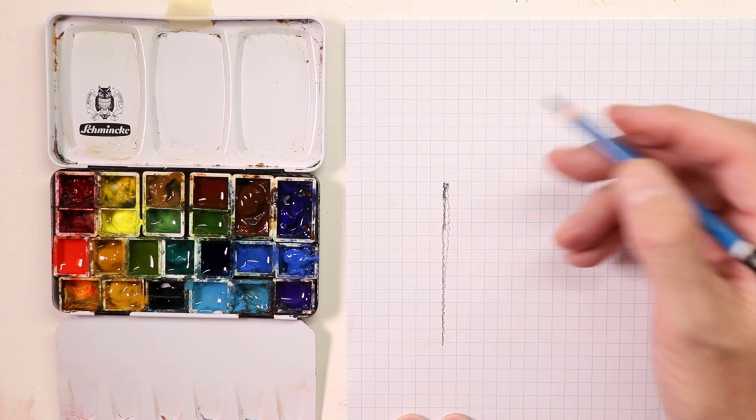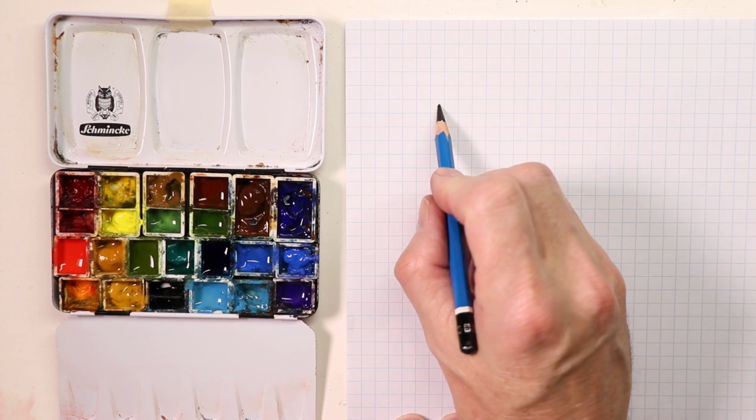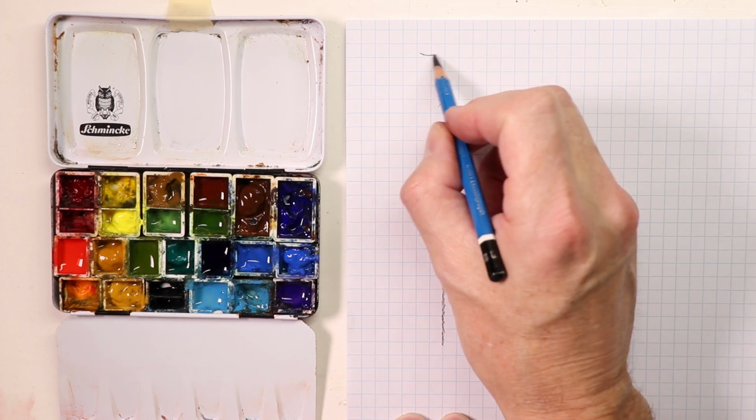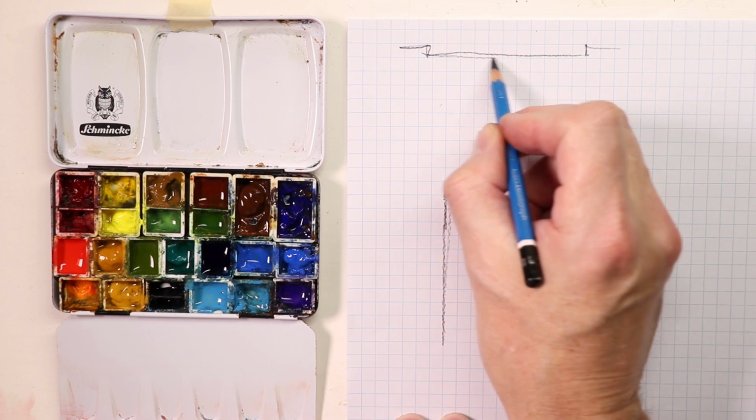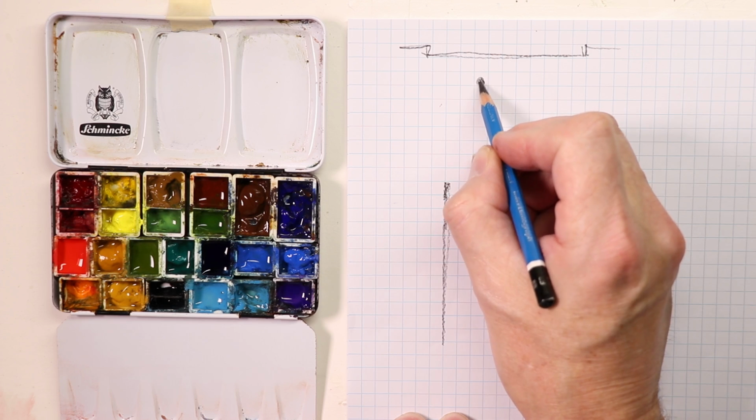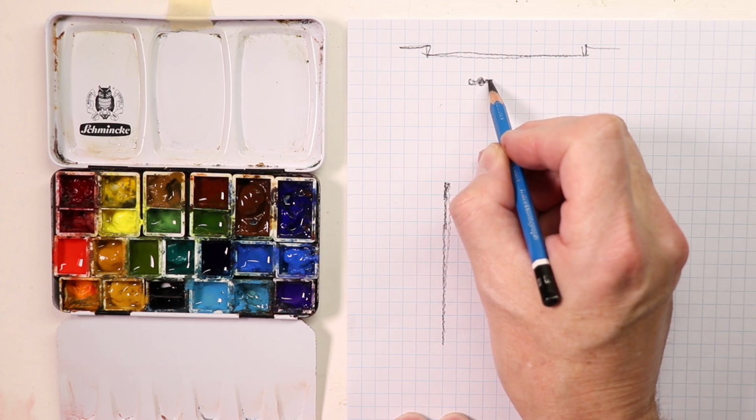So this would be like looking top down. Here's the house, the front of the house, like if we're looking at a blueprint.